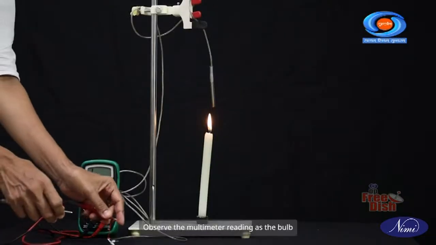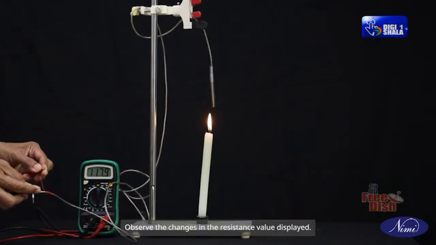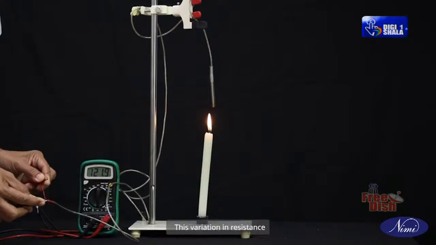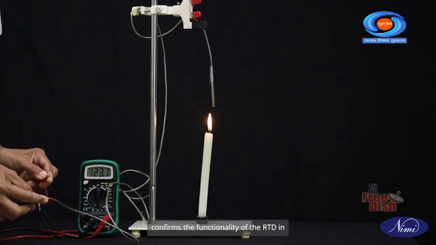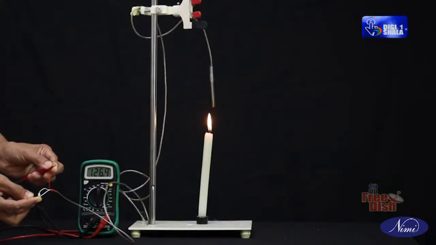Observe the multimeter reading as the bulb heats up. Observe the changes in resistance value displayed. This variation in resistance confirms the functionality of the RTD in response to temperature changes.